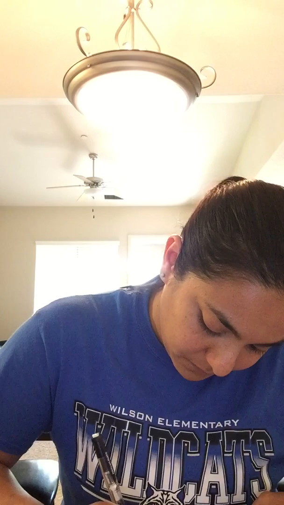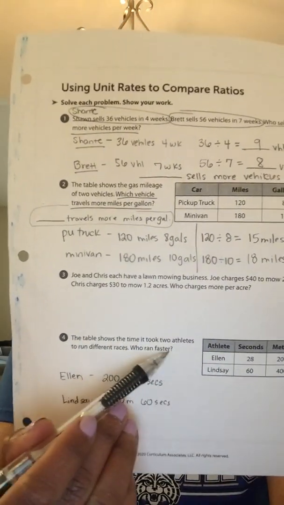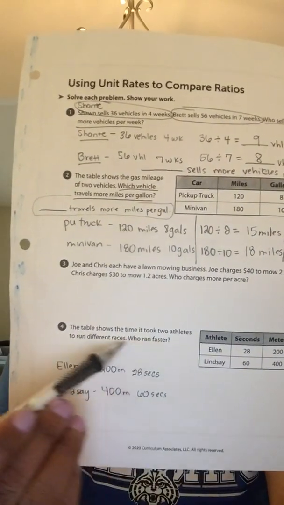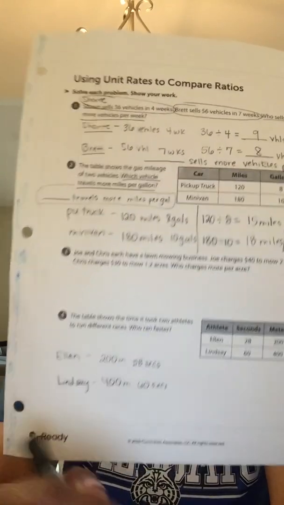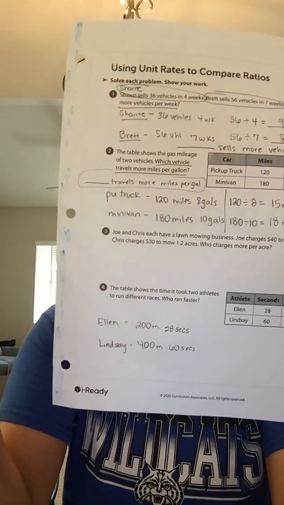So I'm gonna put 200 meters and 28 seconds. 400 meters, 60 seconds. You might be asking, why? Why did you want to put the seconds after? Why'd you switch them? They weren't like that last time. The reason I switched them is because I'm getting it back down to time. Who ran it faster? It's not telling me who ran the furthest distance. It says who ran it faster. So I need to get down to time. So I know that I need to divide by my time on the second one. That's gonna get me to the per. How far did they run in 1 second? So let's do the math on that.